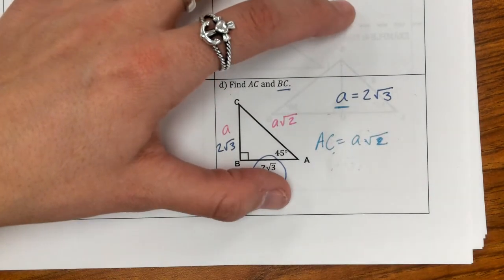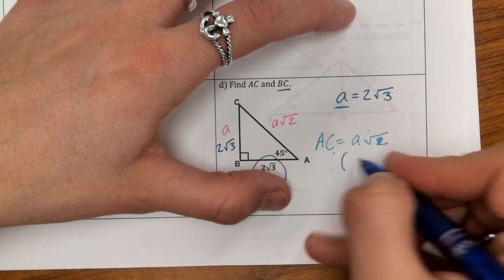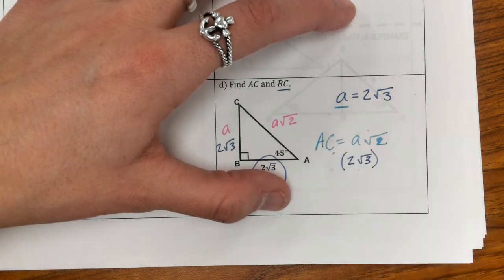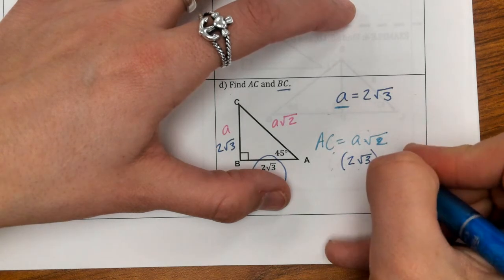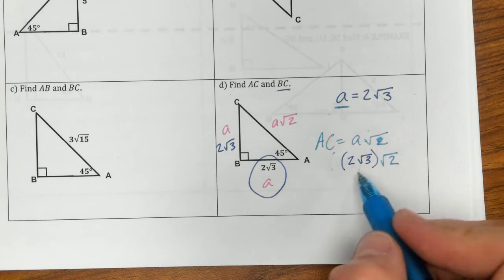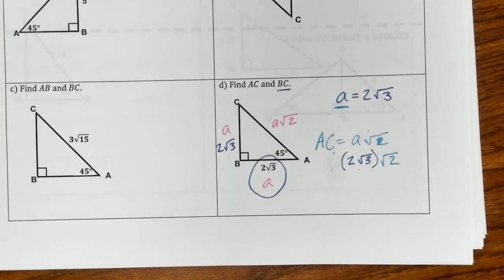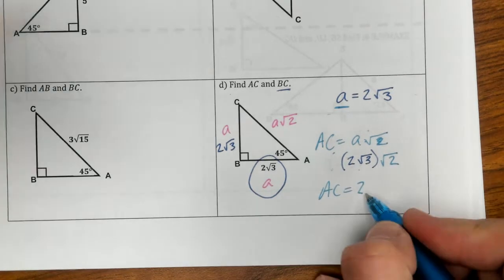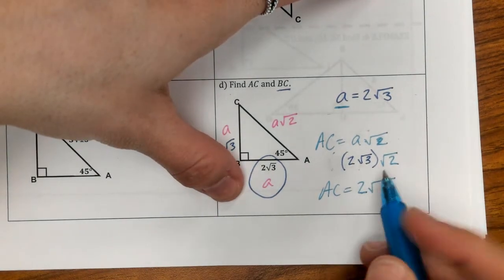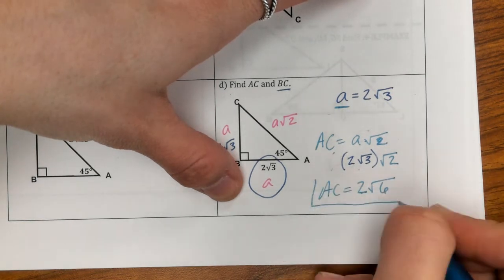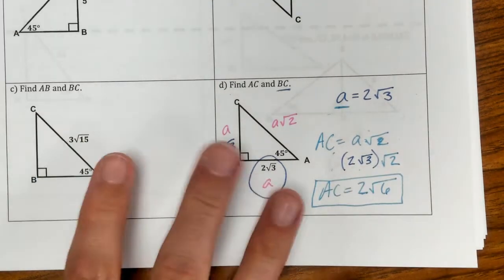So we're going to remove a and substitute in 2 square root of 3 using our substitution property. Then we use our multiplication rules with our radicals. The 2 whole number does not have anything to multiply with, so it just comes down, and then you have your radicals to multiply. Square root of 3 times the square root of 2 gives you the square root of 6, which is simplified.